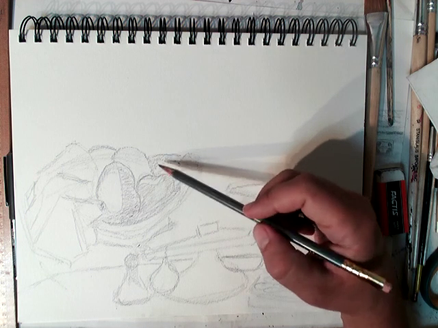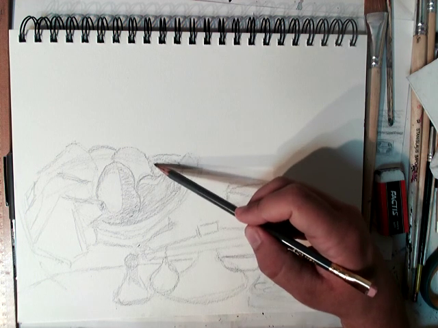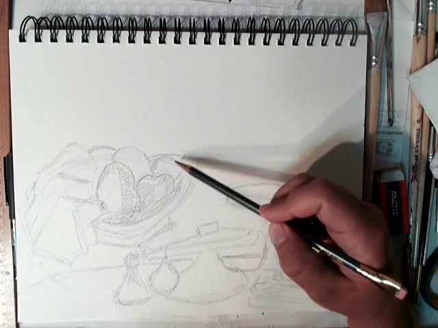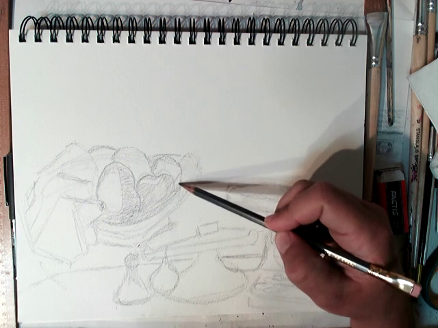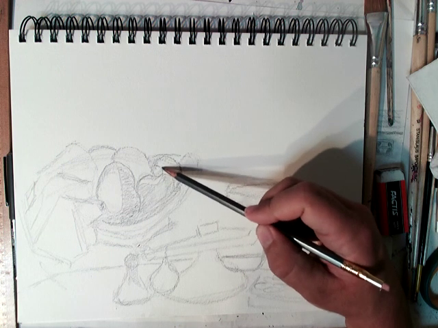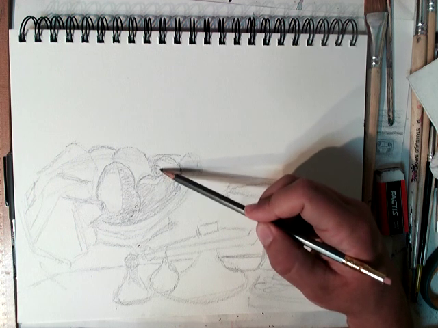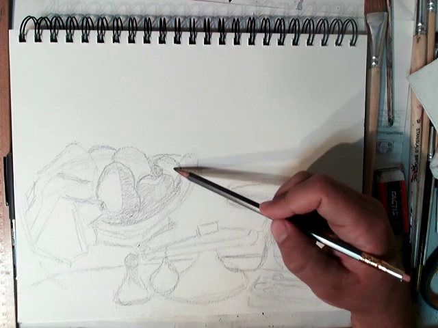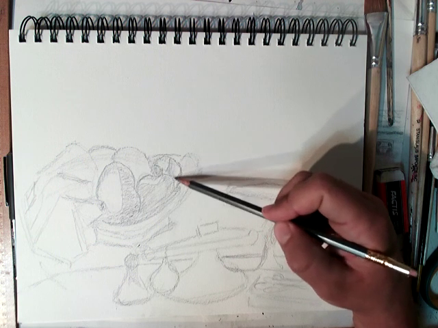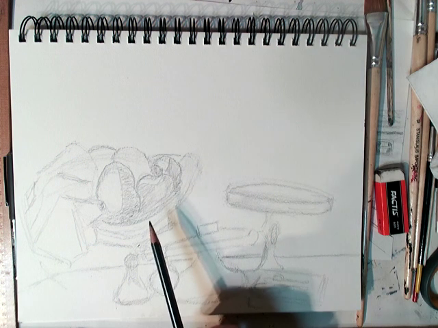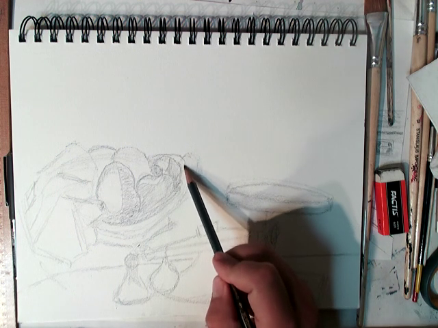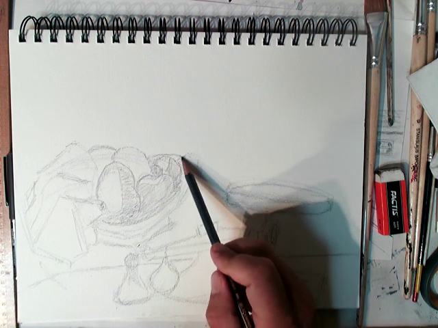Okay, it looks like there's 2 overlapping potatoes here. So one comes like this. Yeah, so like this, and then down into this shadow. And it's got a shadow that goes like this. Got one in the back. One in the back looks like it's getting more light. So its shadow shape just gets right here.